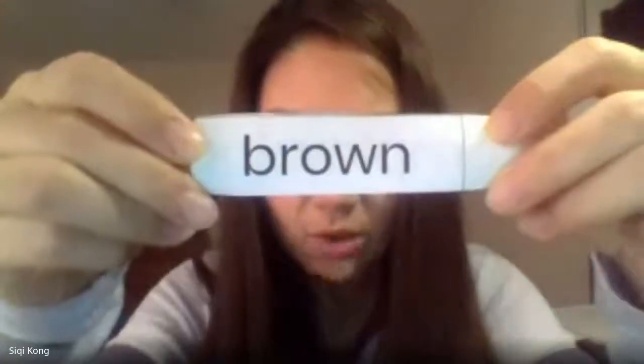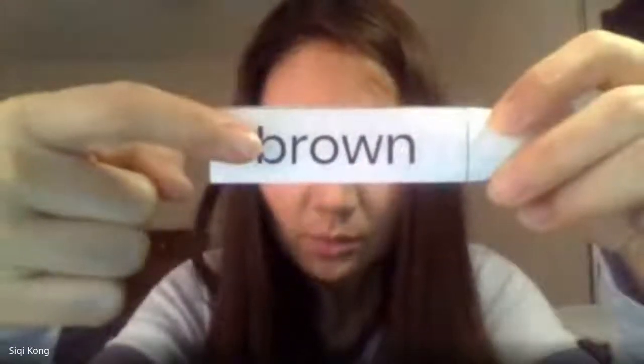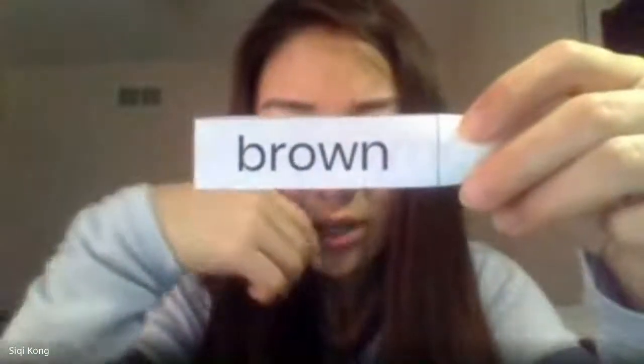Brown. Brown, right? Brown. So can you please tell me which letter people might miss when they write? Everett, go ahead. The R or the A? Yeah, the R. Normally people forget about this super quick sound in the middle. So brown. Next one.